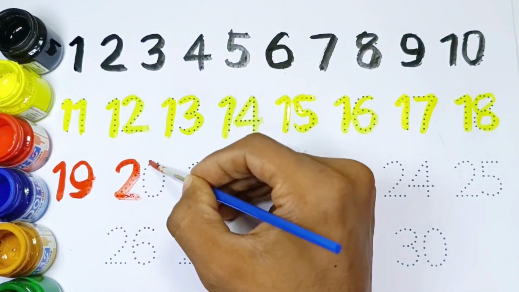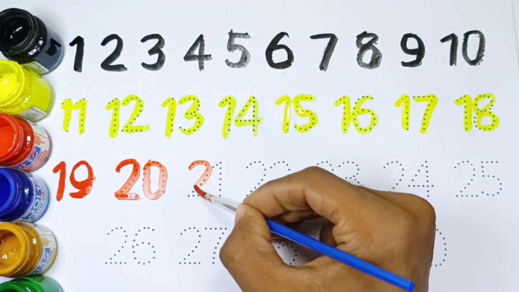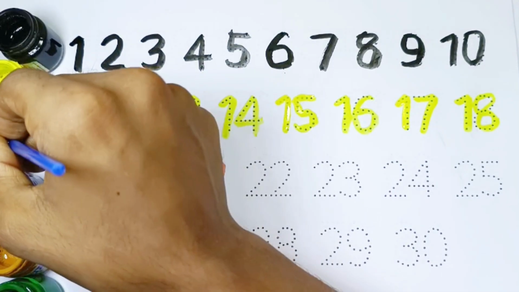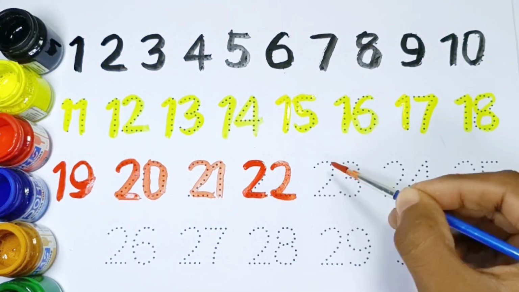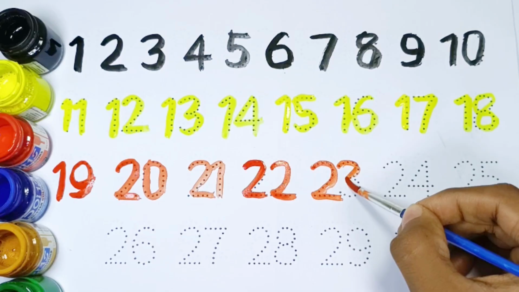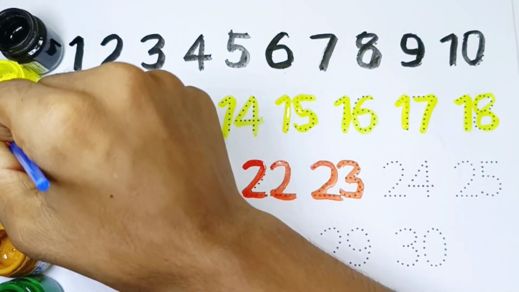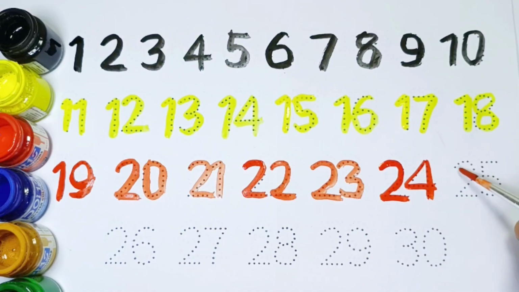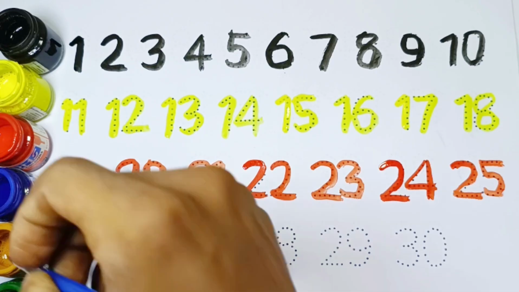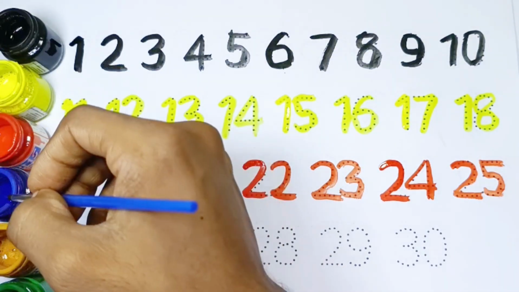19, 20, 21, 22, 23, 24, 25. Kids, now you draw 26, the numbers of 26, and use blue color.